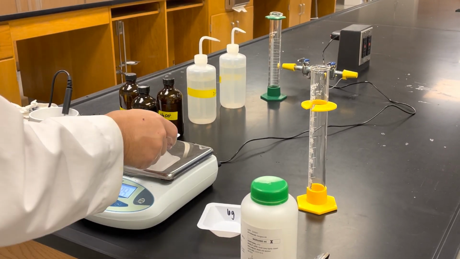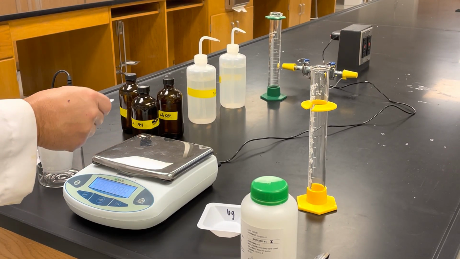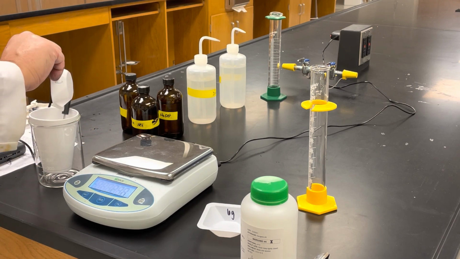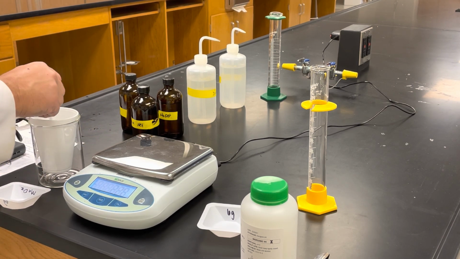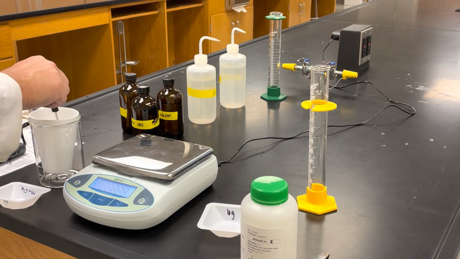So now we're going to take that, we're at 20.5 degrees, put it into the water, and then just stir continuously until it all dissolves.